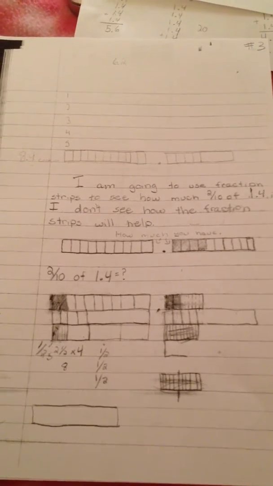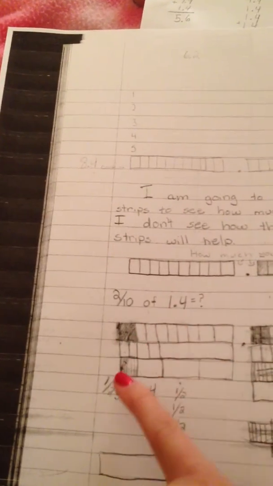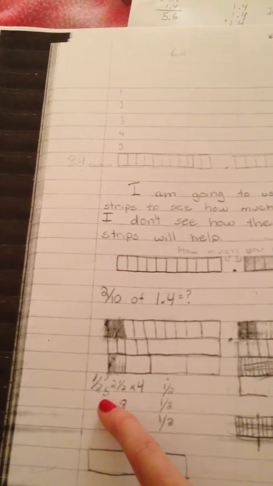Then she decided to use fraction strips to see what 2/10 of 1/4 was, or 1.4. The drawings aren't very clear, but down here she has showing that 1/4, she said that 2.5 of the 10 equals 1/25.